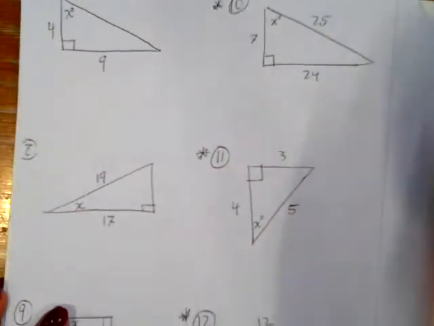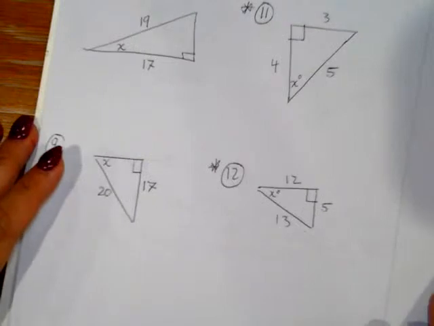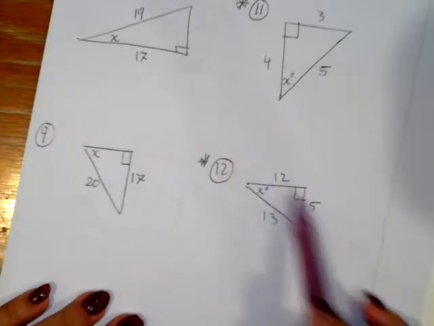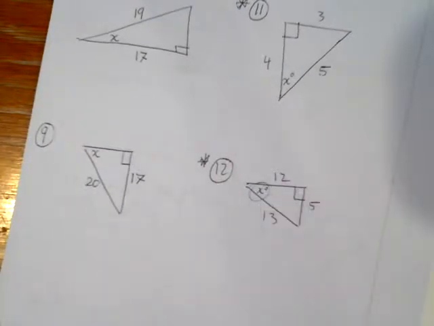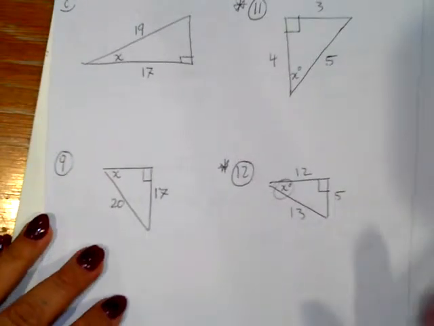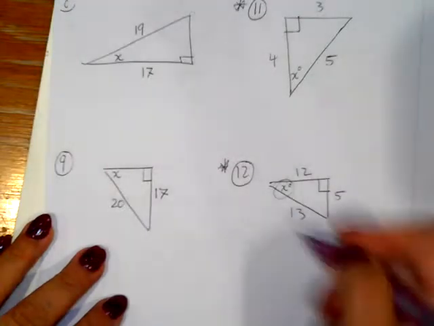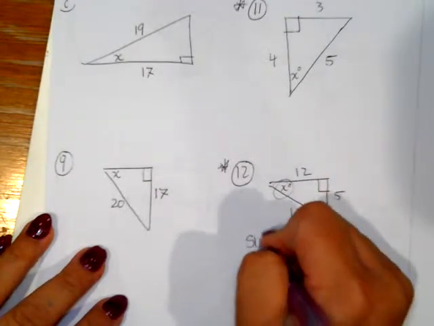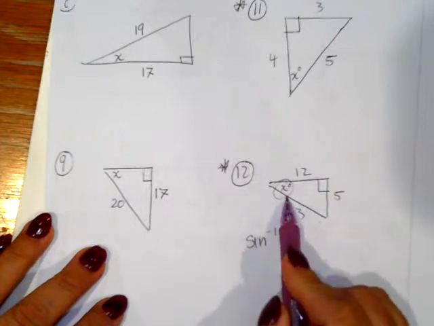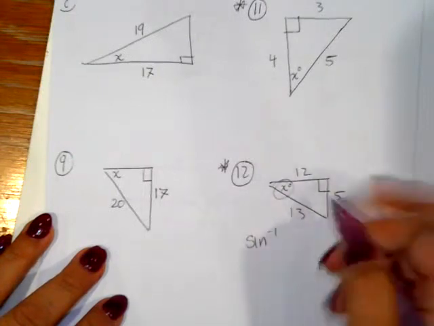There is one like this on your test where you're given all 3 sides and it asks you to find an angle. So when you do these, you get to pick. It doesn't matter. All your answers are going to be the same. So you can pick inverse sine. Remember, we're looking for an angle, so we need inverse sine. And you could go opposite over hypotenuse.